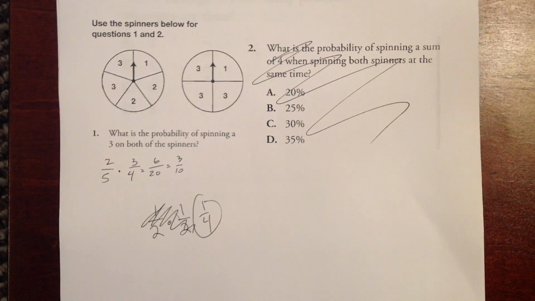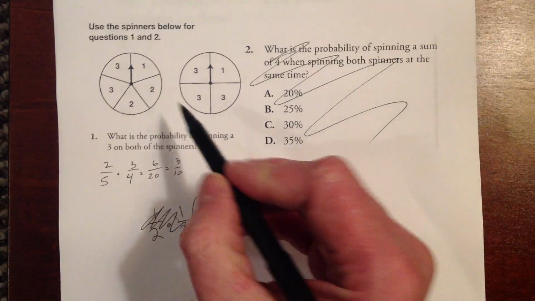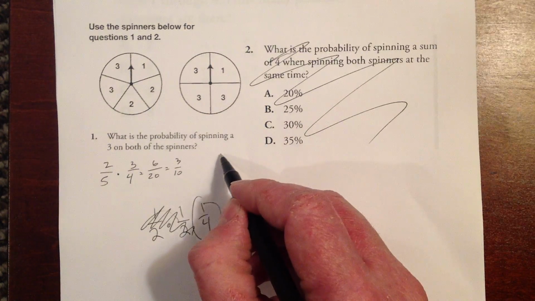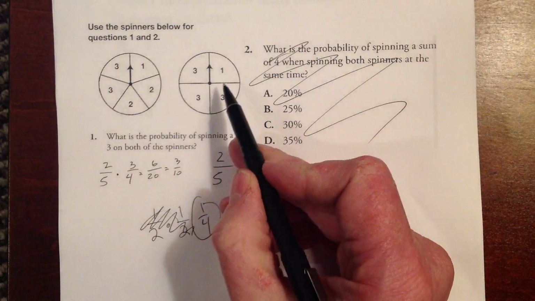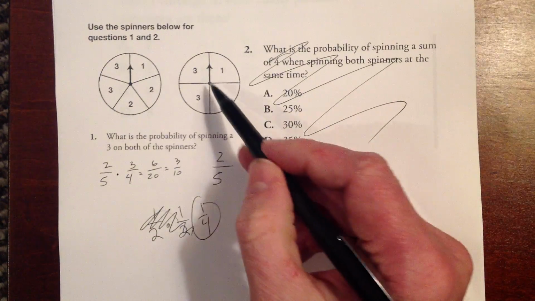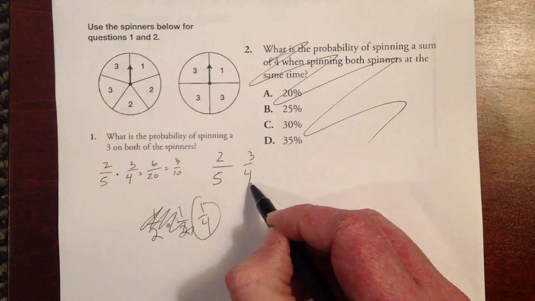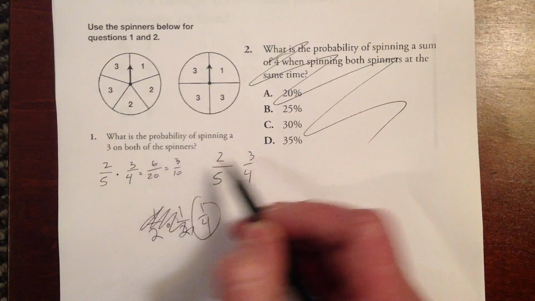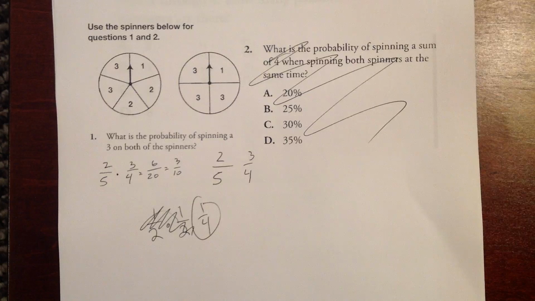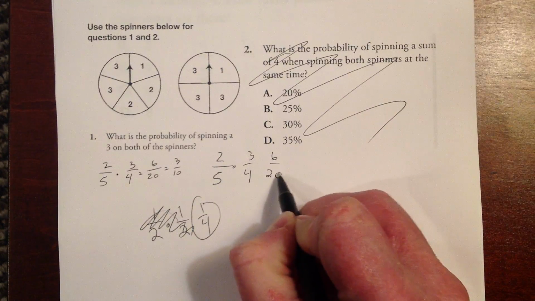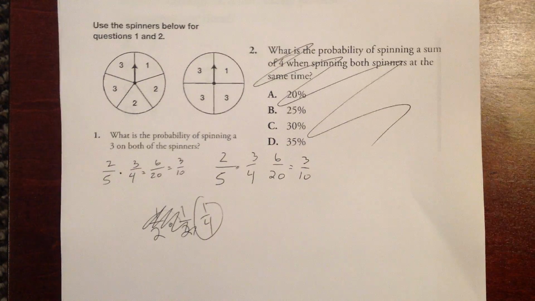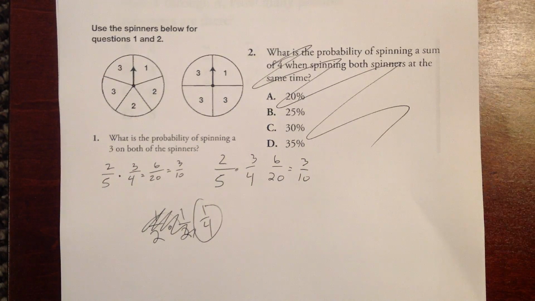Well, the same thing goes here. What is the probability of spinning a 3? Well, we have to say the outcome, which is 3, and there's 2 of those for a possibility of 5 outcomes. And then over here, what's the probability of rolling a 3 or spinning a 3? 3 out of 4. The word and, even though it's not in there, we know that that's going on. Basically the question is asking, what's the probability of spinning a 3 and a 3? So of course we're going to multiply, and we do that straight across. We got 6 over 20, which reduces to 3 over 10. The probability is 3 over 10, and if you like, you can make that into a percentage, 30%.